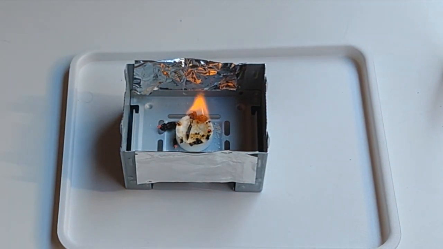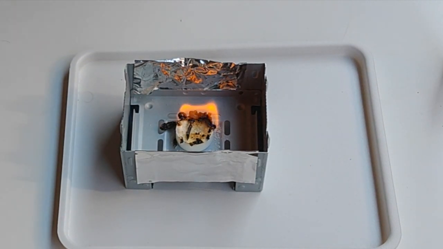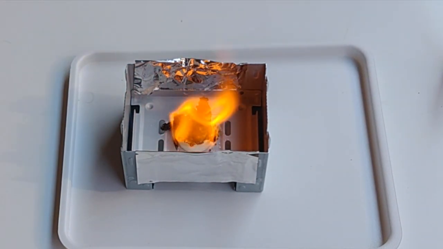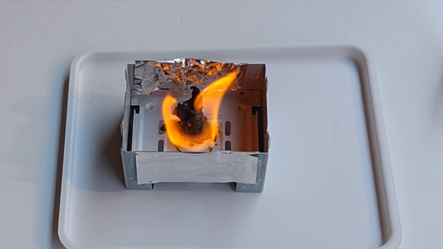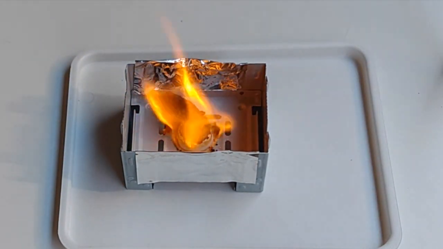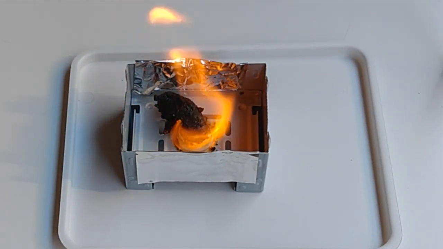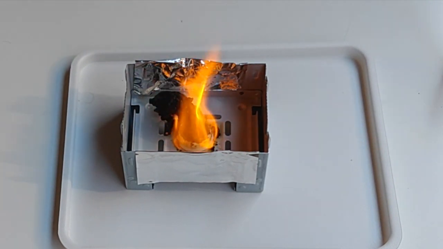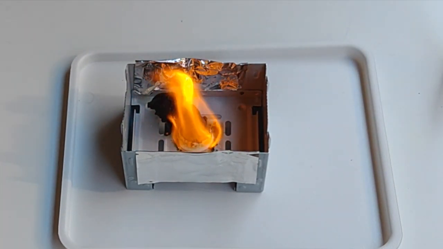Let's see. Now it's going. You seen it? So weird. It is so weird, right? It's like a snake growing out of the bottom of the fuel, right?